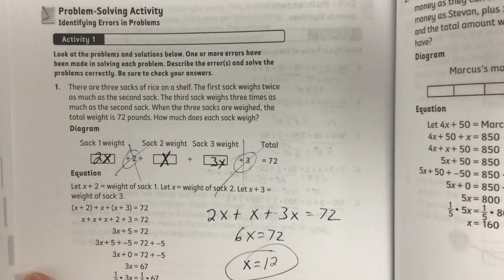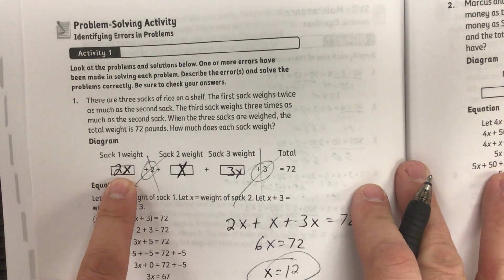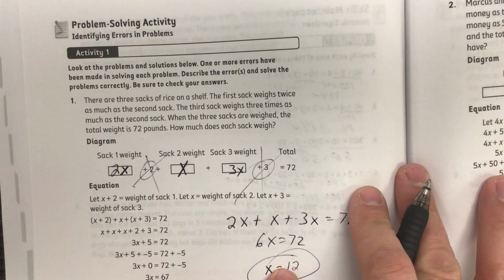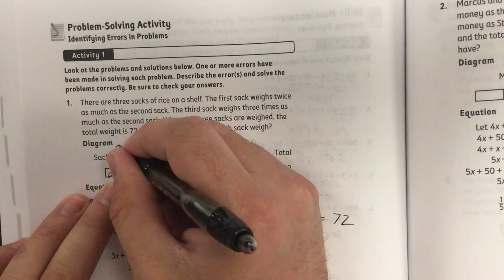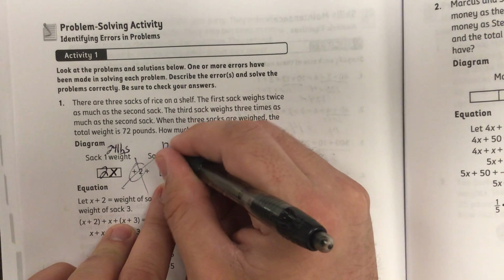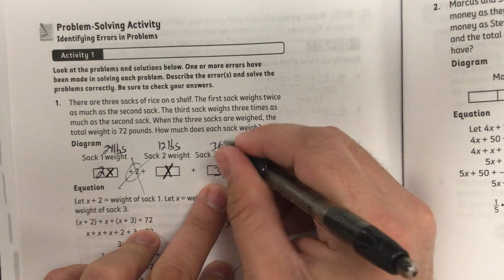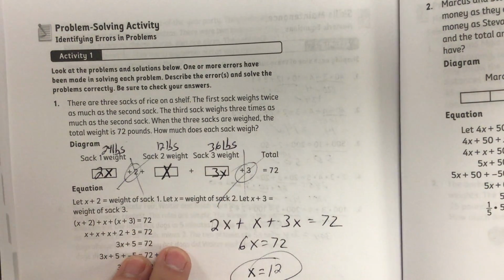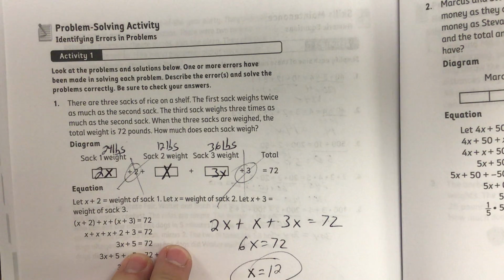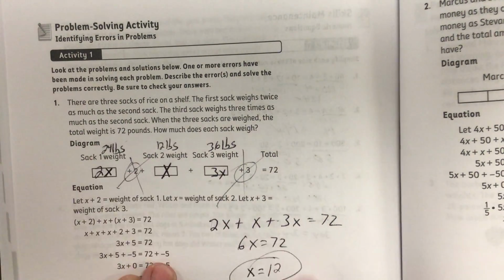Landon, you forgot to do this on that worksheet. So how much does sack 1 weigh? If it's 2 times x, 24 pounds. Sack 2 weighs 12 pounds. Sack 3 weighs 36 pounds. You have to answer that question. You have some on your homework where you have to do that. Don't stop here. This is the easy part now. You plug it back in. Last one.